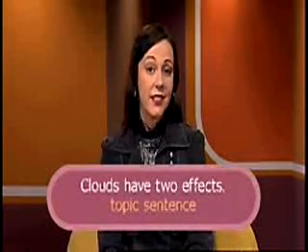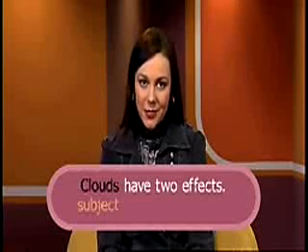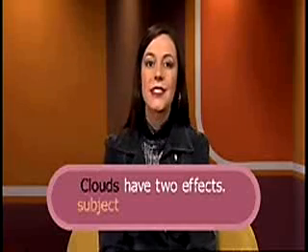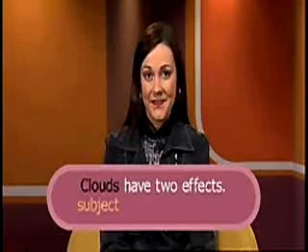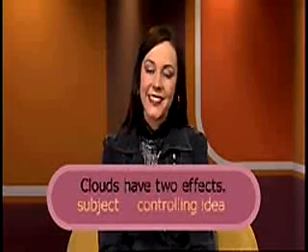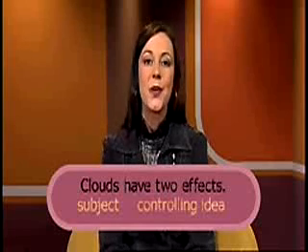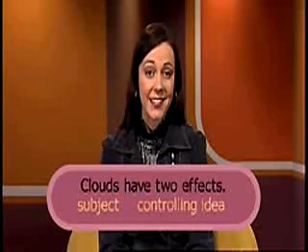There are two parts to his topic sentence. Clouds have two effects. The first part tells us the subject. The subject is clouds. The second part tells us the controlling idea. The controlling idea is that clouds have two effects. This is what the rest of the paragraph will discuss. Let's listen to Jim discussing the effects.